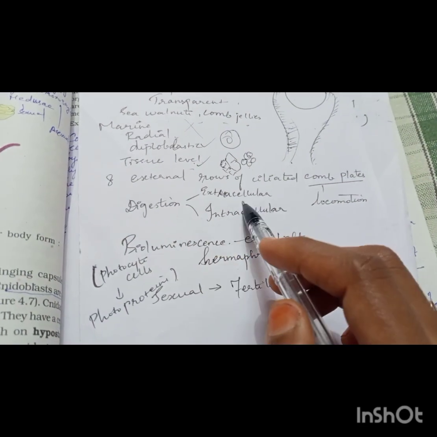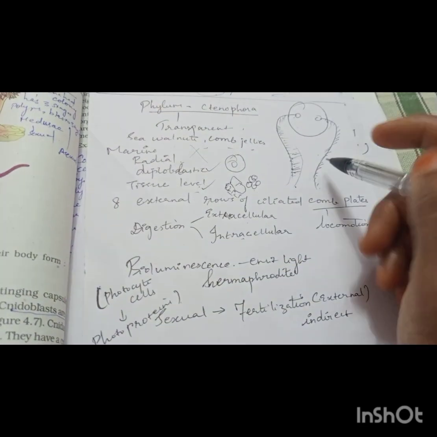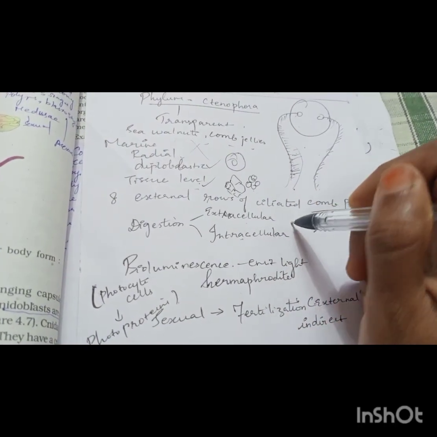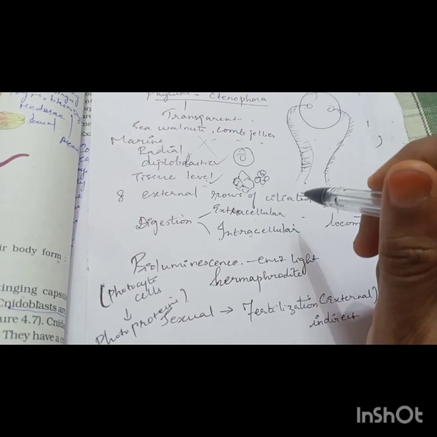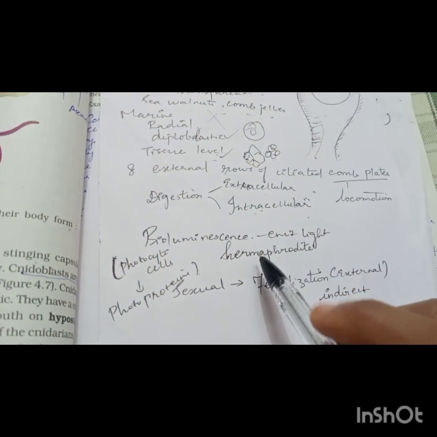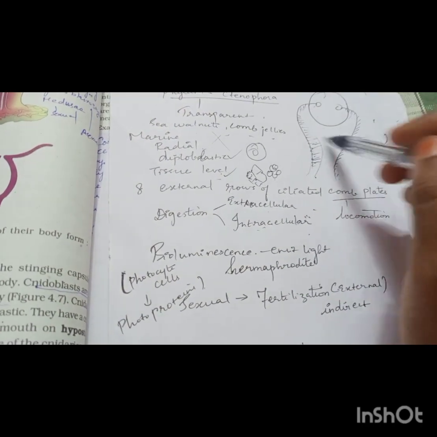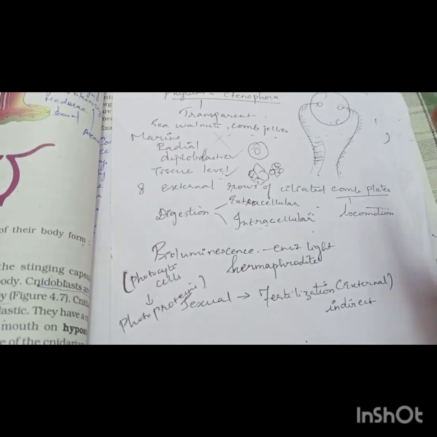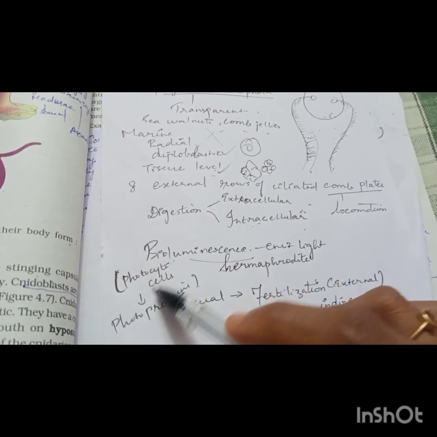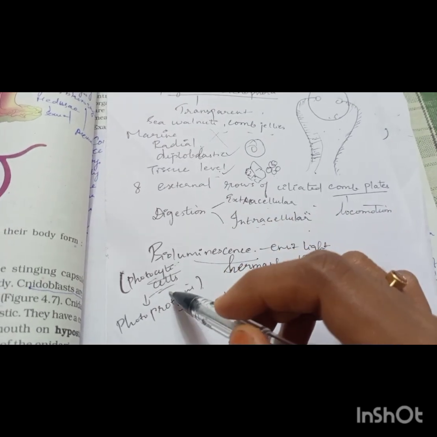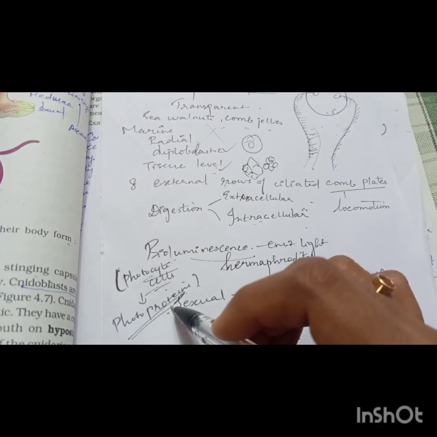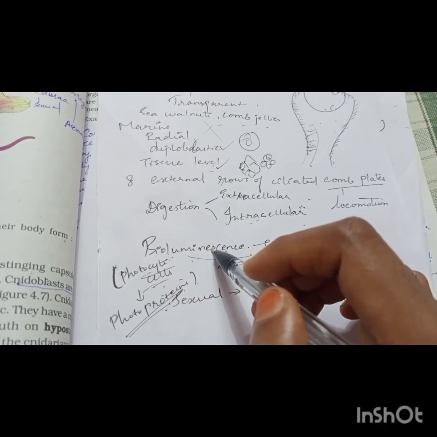Here also digestion is extracellular and intracellular. It will engulf, enzymes will act on it, and the partially digested food will be absorbed inside some cells, and inside the cells complete digestion will take place, that is intracellular. These organisms are capable of glowing, that is they will emit some light, and this phenomenon is known as bioluminescence. Actually, how it will emit light: there are specialized cells called photocyte cells which will secrete some proteins called photoproteins, and these proteins when activated will give light.